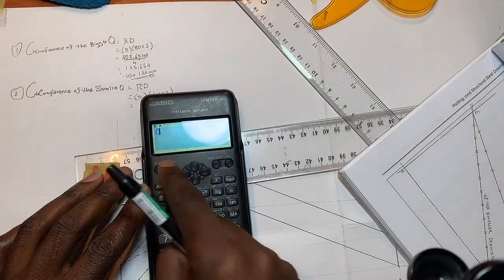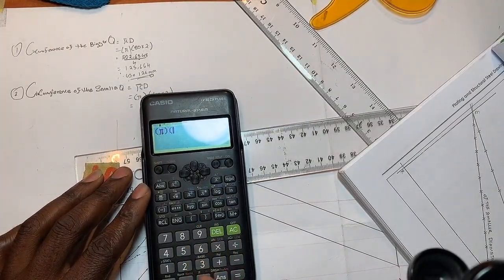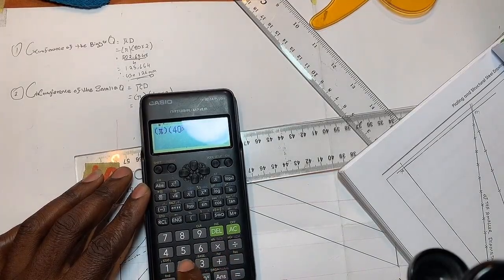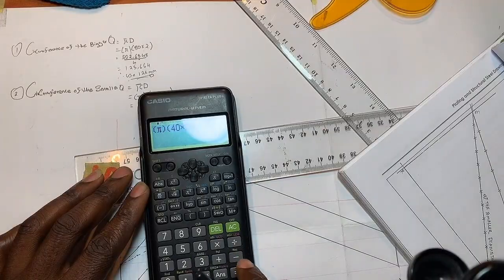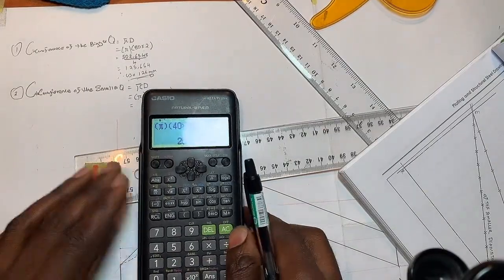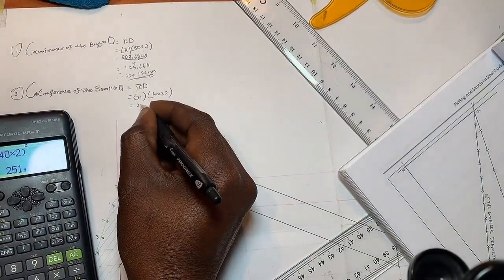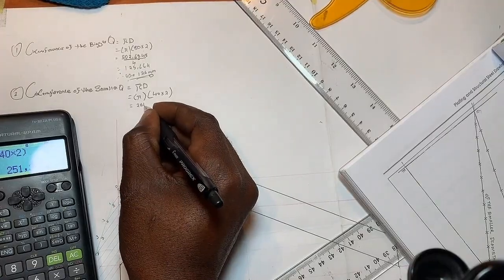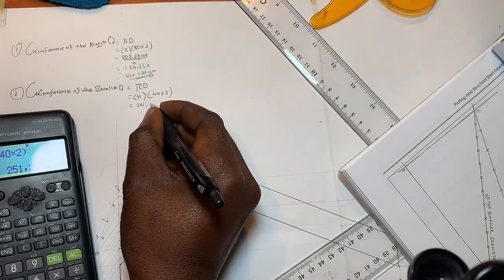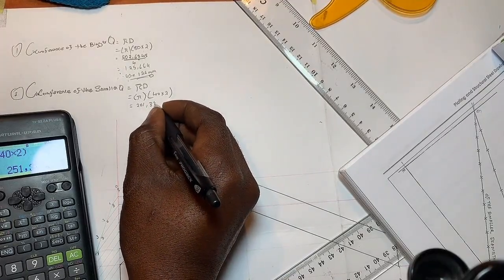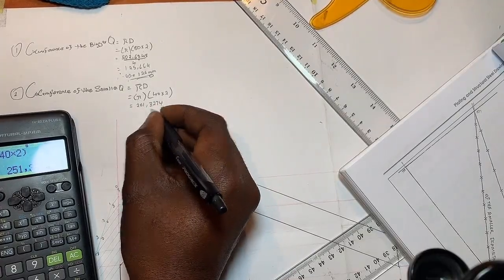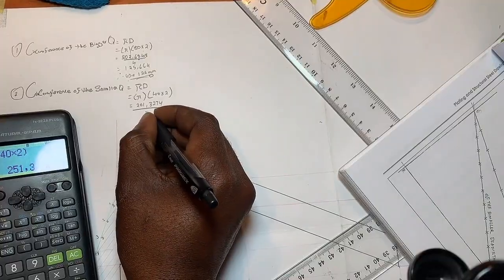So we're going to say 40 times 2, which you are getting 251.3274. Divide by 4.